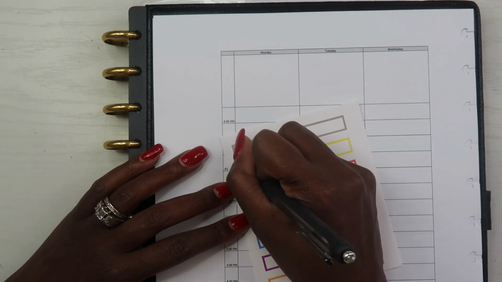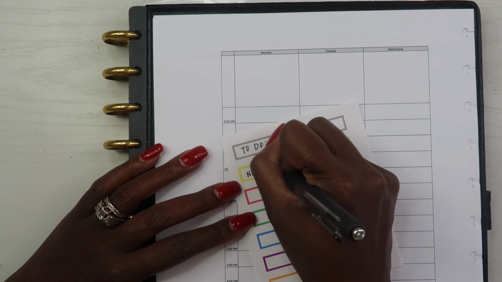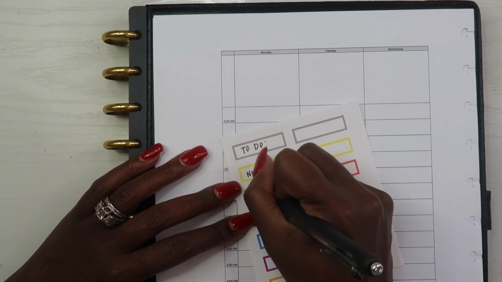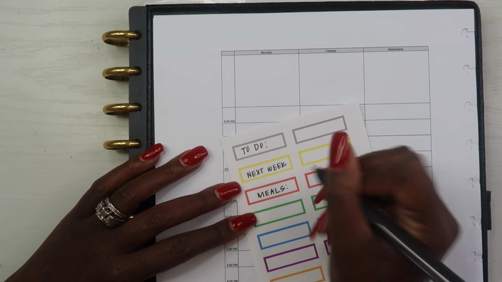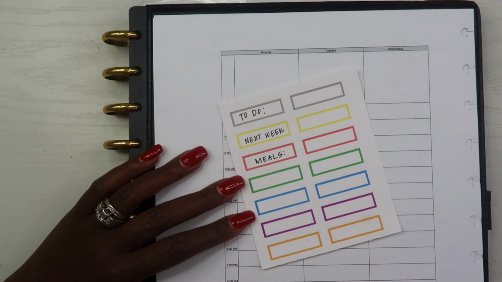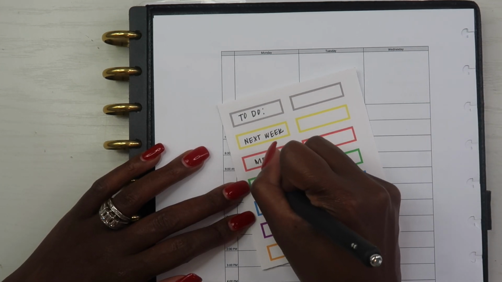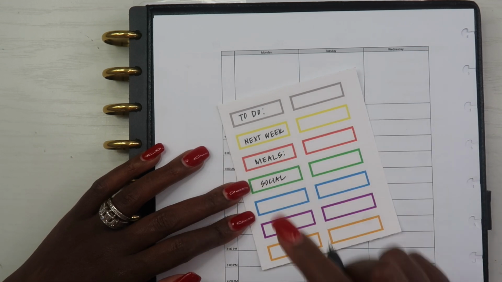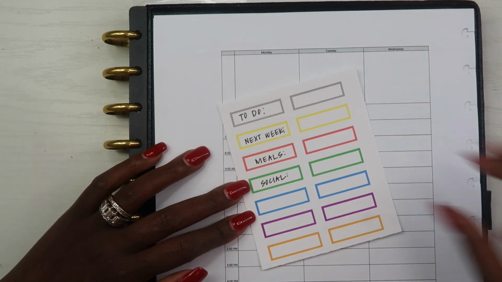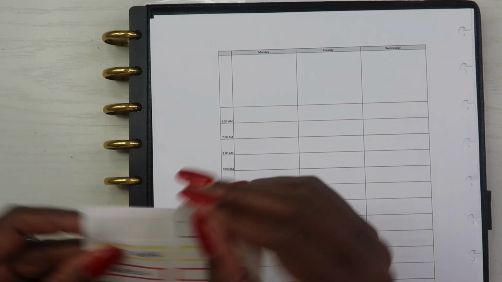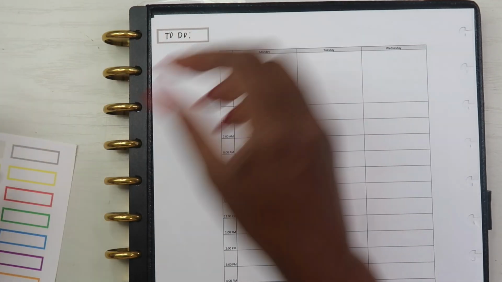We're also going to have next week so that I can mark off things that are coming up in the following week. We're gonna mark down our meals, so I can keep track of when we're eating out and when we are eating in. And I also am going to do social. And this is for the videos that I post on YouTube. So we're going to add this one at the very top.